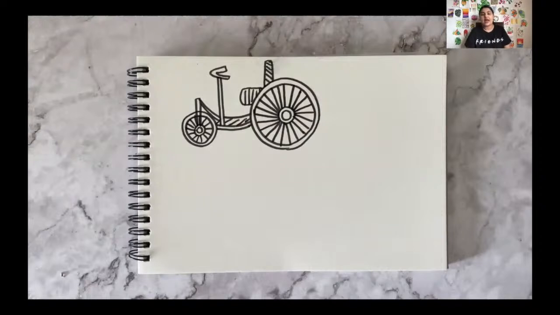Now, while you continue drawing this, let's talk about the next part of the evolution of the car.